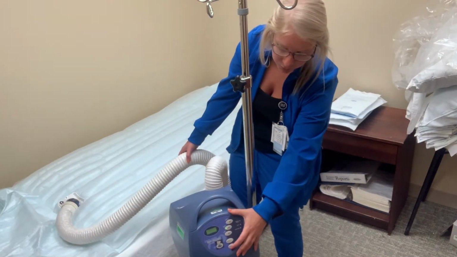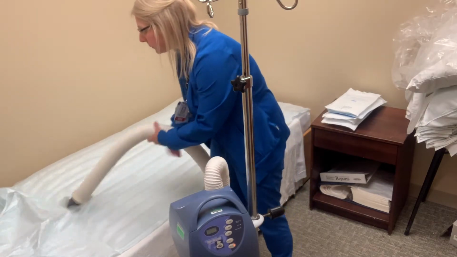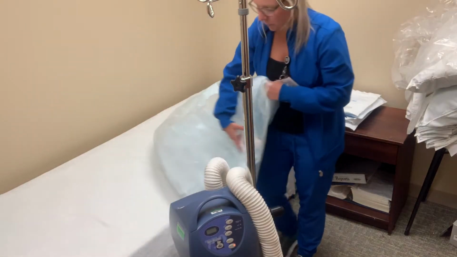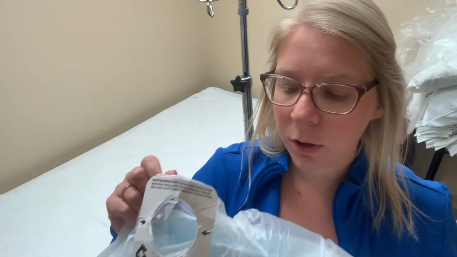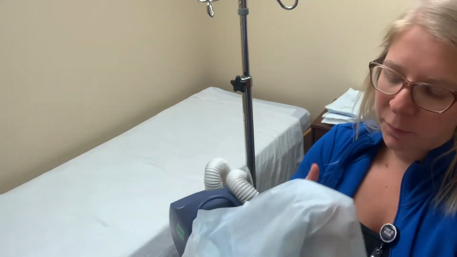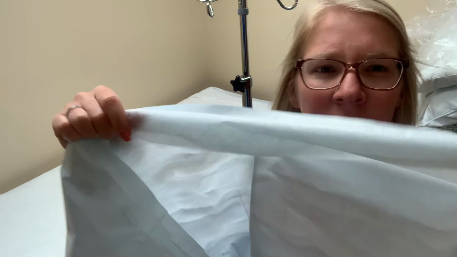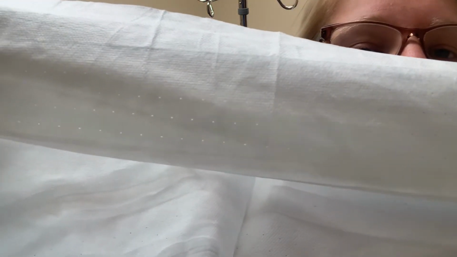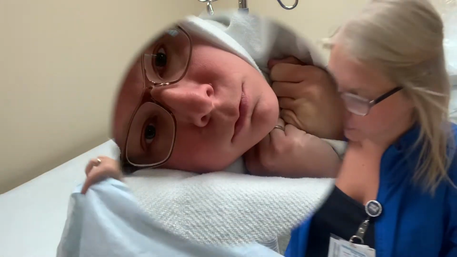And I'm just going to go standby. Turn that off. Now I also want to point out that the part that you connect to the hose should always be on top, and this paper-like side of the warming blanket goes on the bottom. If you look very closely, you can see that there are tiny little holes on the bottom, and that's how the warm air gets to the patient.